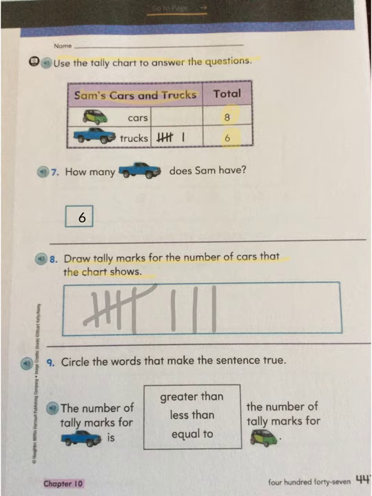Okay, let's move to number 9. 9 says, circle the words that makes the sentence true. The number of tally marks for trucks is greater than, less than, or equal to the number of tally marks for the cars.